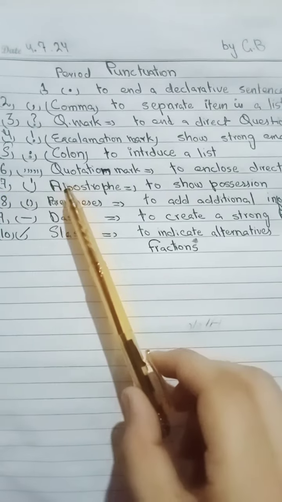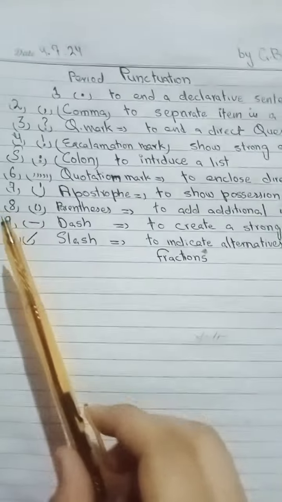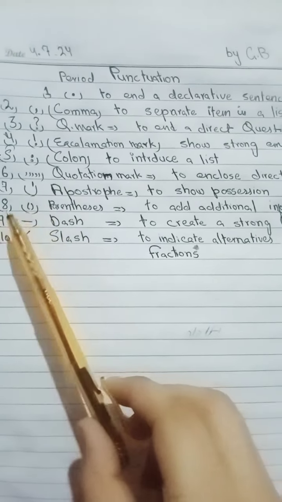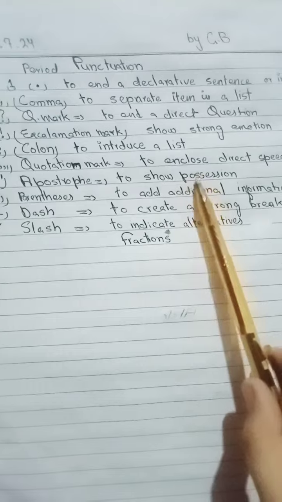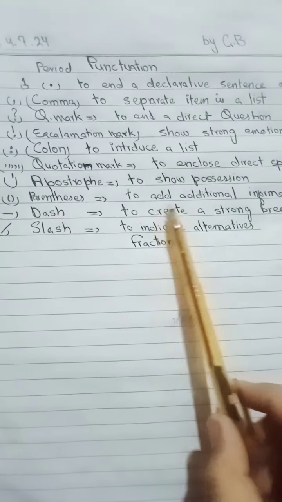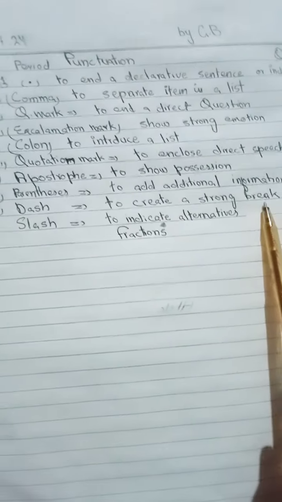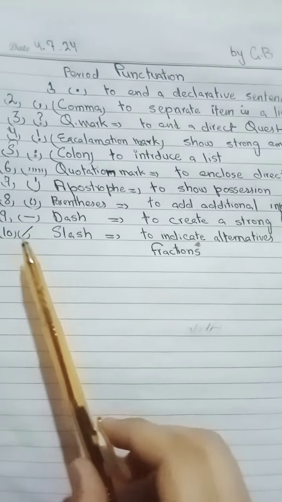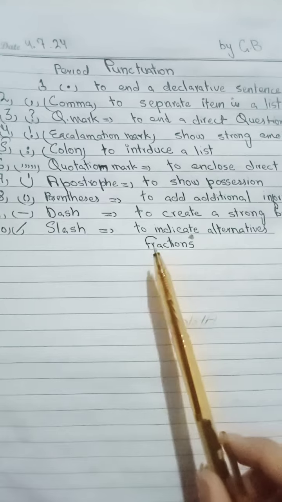And sixth is the quotation mark, to enclose direct speech. And seventh is the apostrophe, to show possession. And eighth is the parenthesis, to add additional information. And ninth is the dash, to create a strong break. And tenth is the slash, to indicate alternatives or fractions.